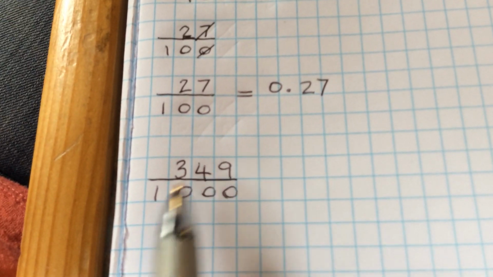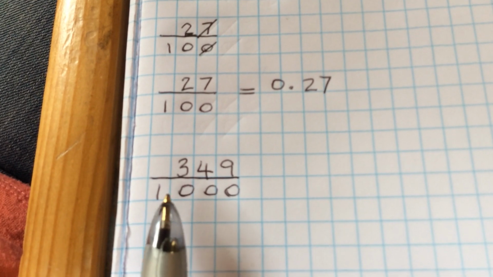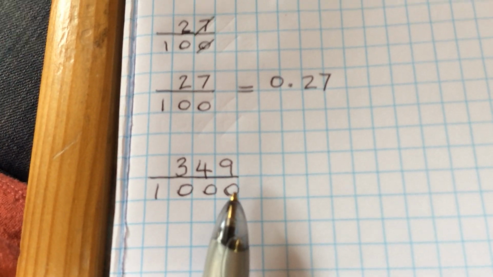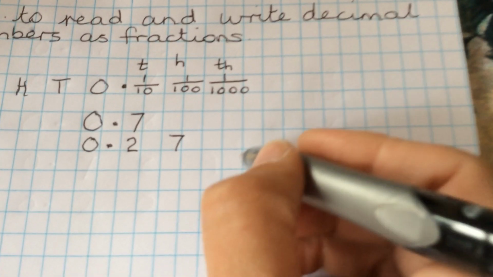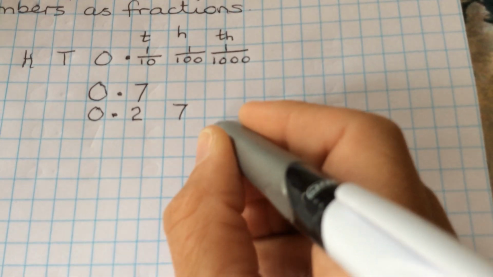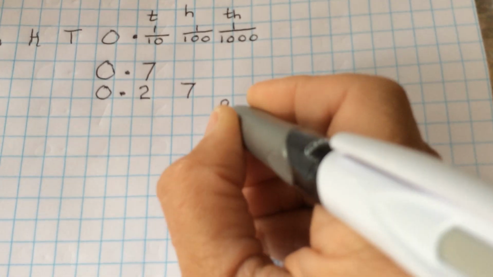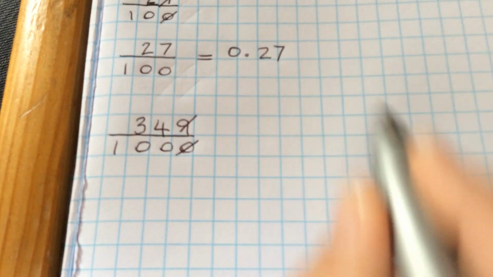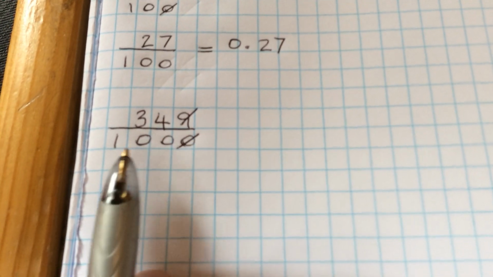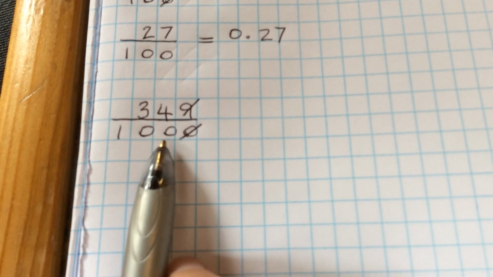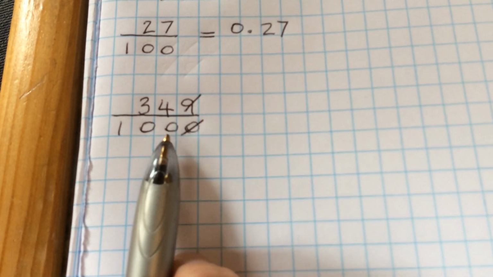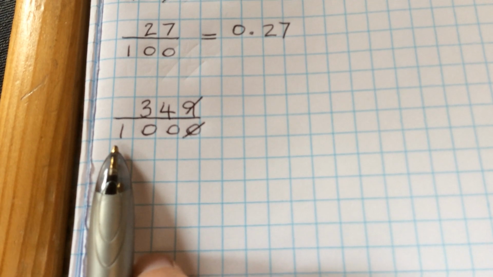Now I can see that I've got 9 thousandths. My last digit is 9 thousandths. So I'm going to go up and put a 9 in my thousandths column. There we are. And I'm going to cross the 9 out, and cross the 0 out underneath it. Now, I've got 100 as my denominator, and I've got 4 hundredths.